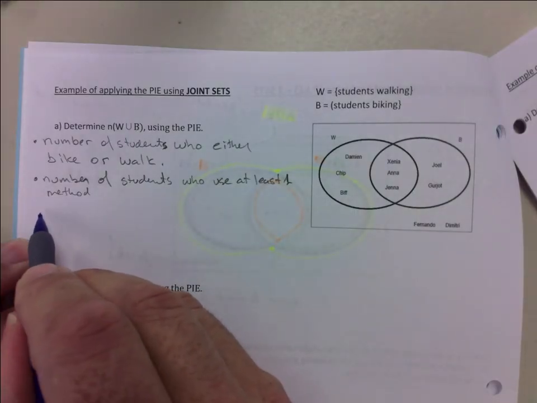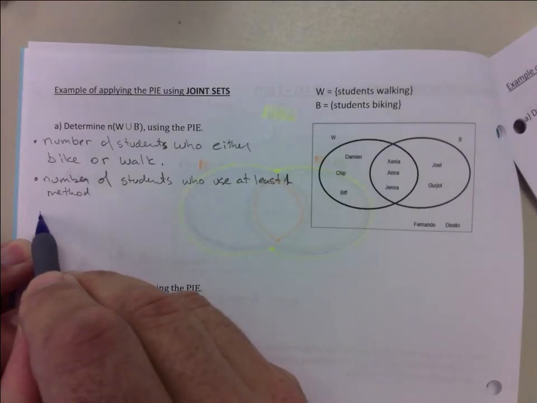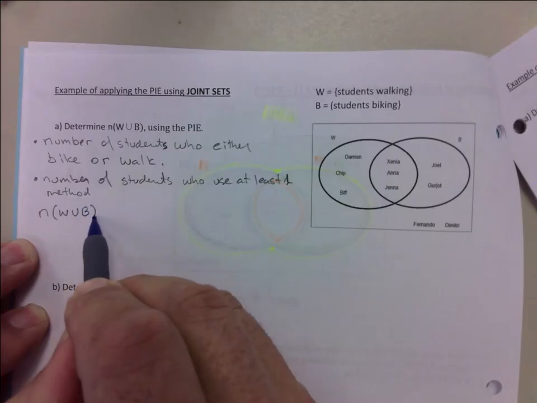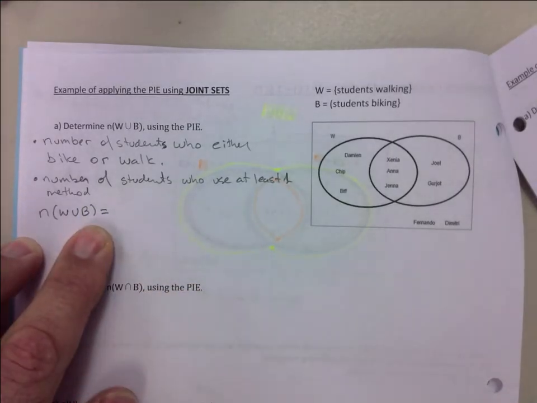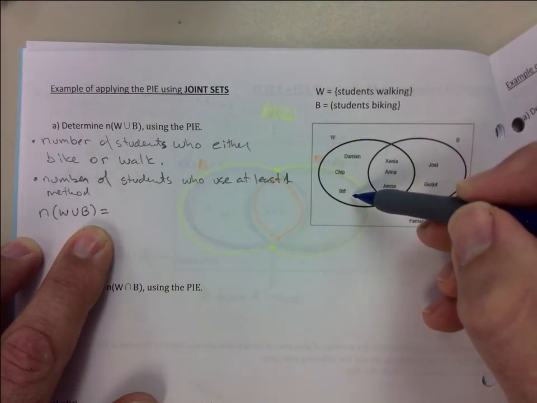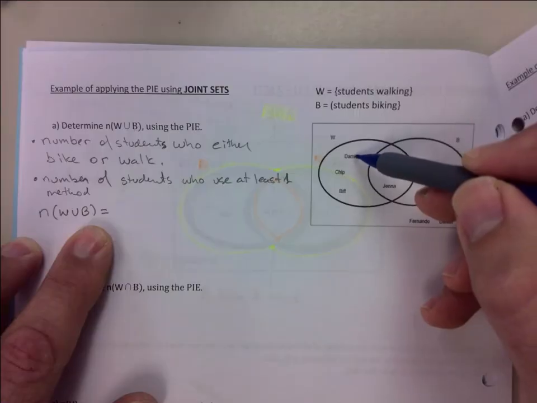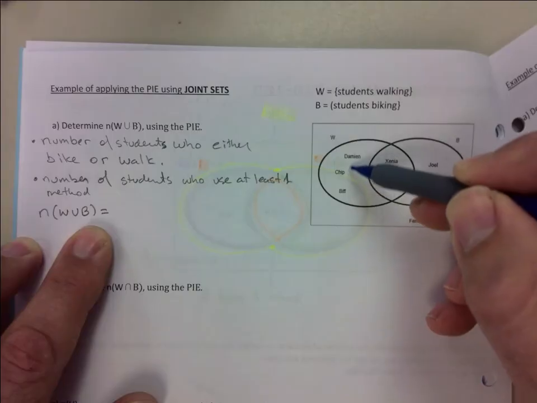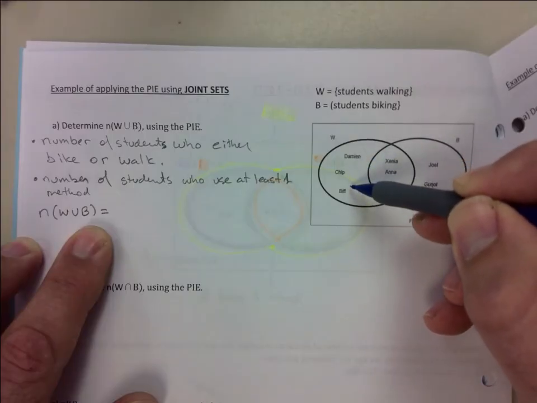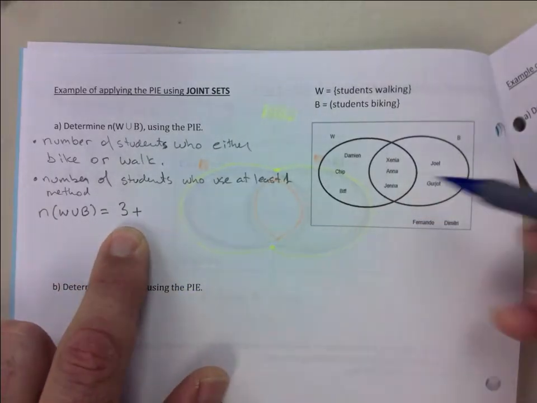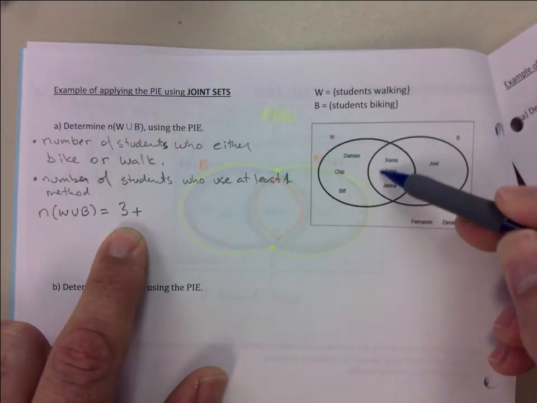We know that, for example, N of W or B. Let's do it the way that most of you would probably identify with. How many students are just walking? 3, right? Plus, how many students are doing both?